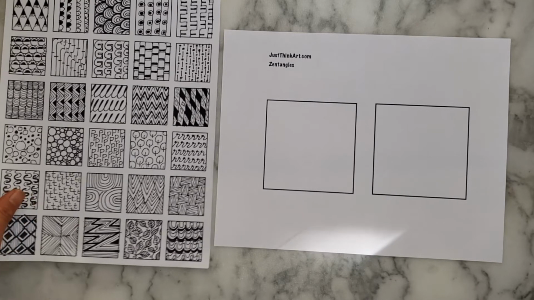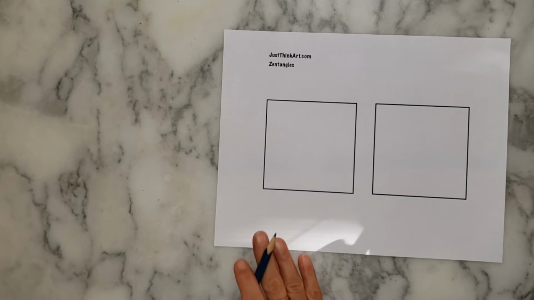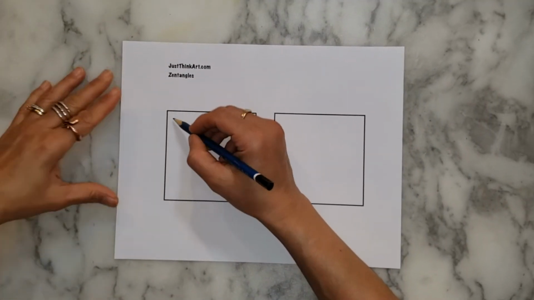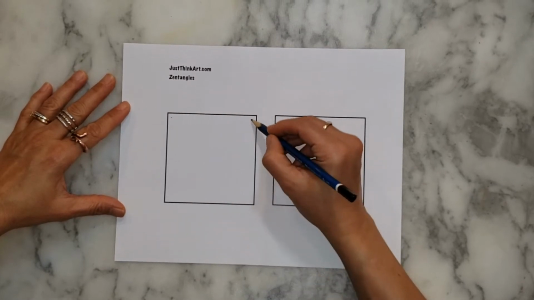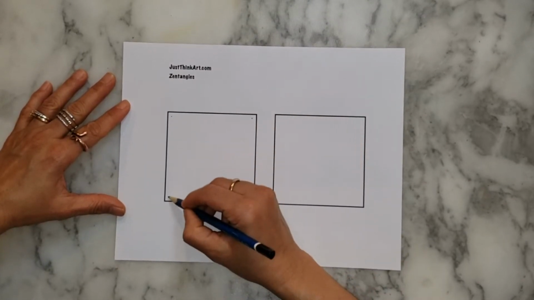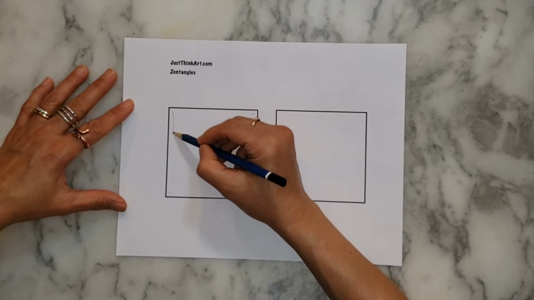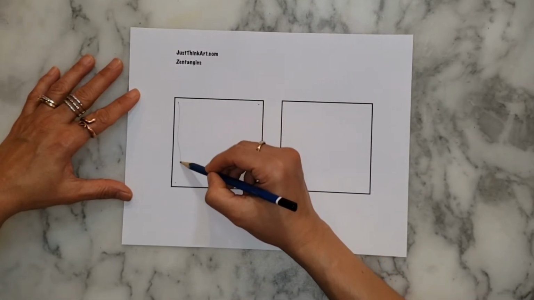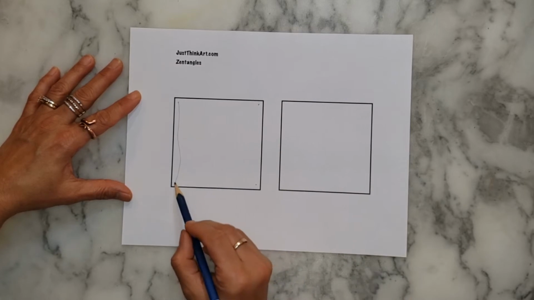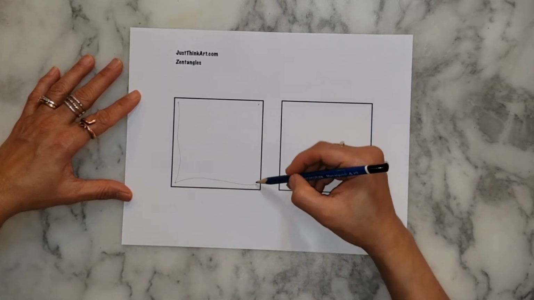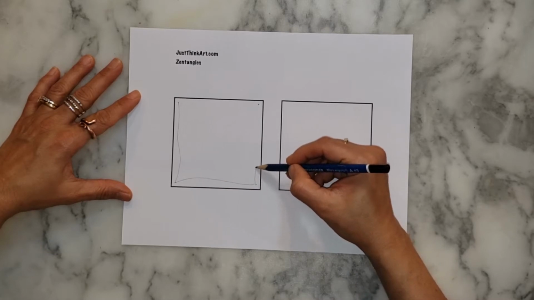Here's your inspiration sheet. I'm going to keep it aside. I'm going to take a pencil and make 4 dots at the edges, at the corners. I'm going to take a line to attach these 4 dots. Make a nice wavy line. You could do a straight line if you like.